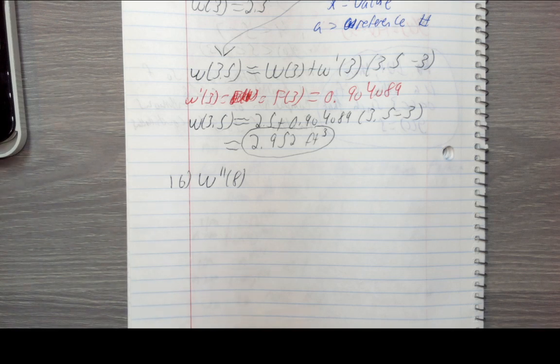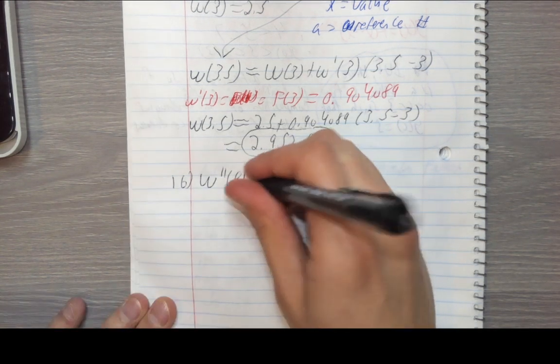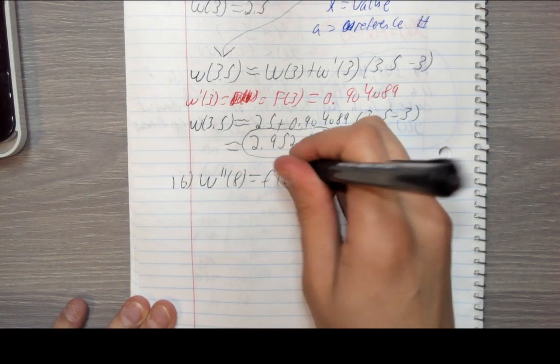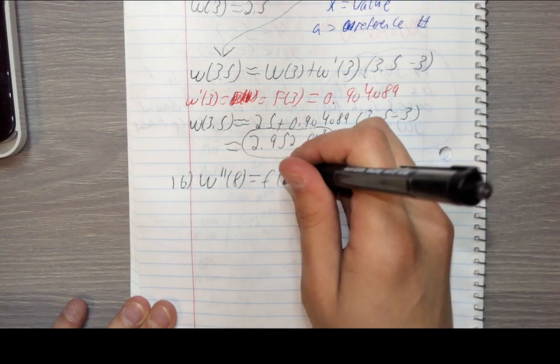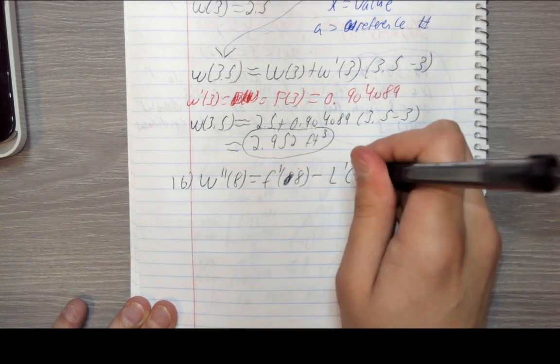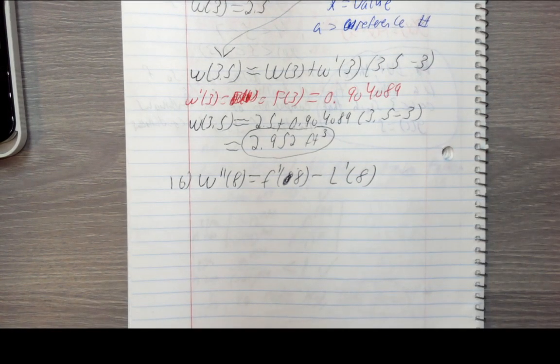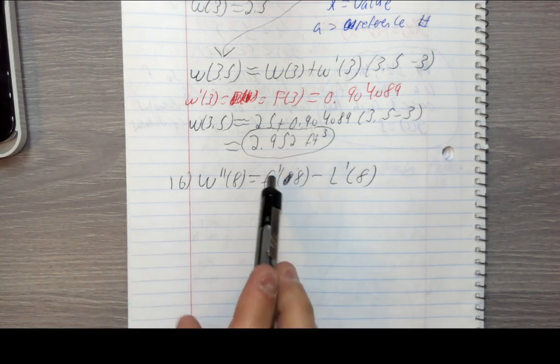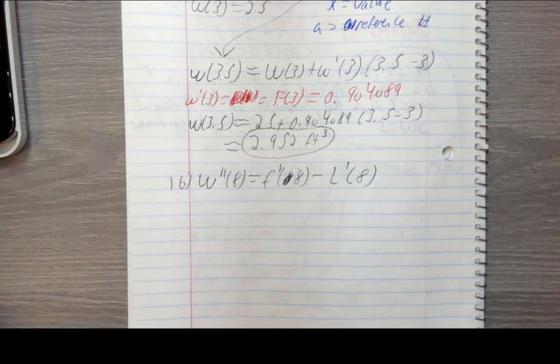So I need to find the rate of change of the rate of change of water flowing in at 8 seconds, and the rate of change of the rate of change of water flowing out, or leaking. So F prime at 8 and L prime at 8. And to get the actual volume, you just take the difference, right? Because you have to take what's going in minus what's exiting. That'll give you the overall rate of change of volume.